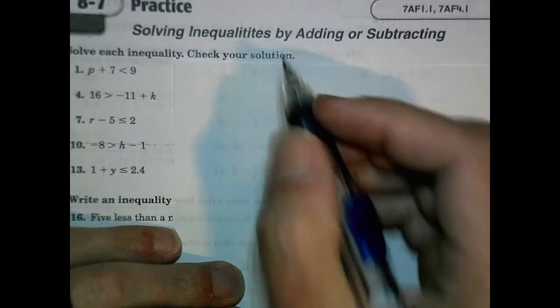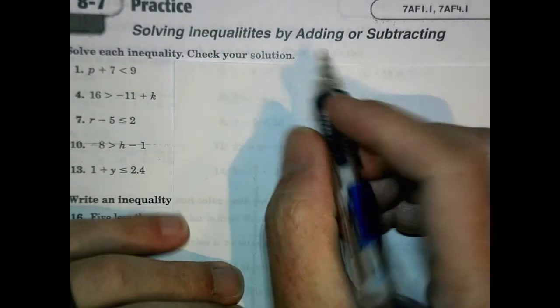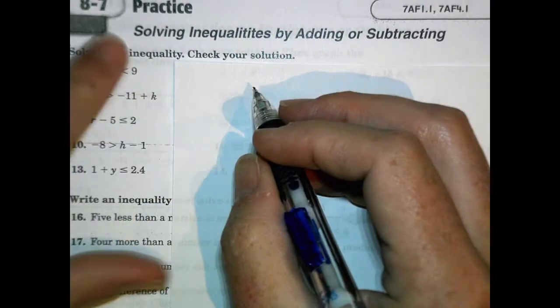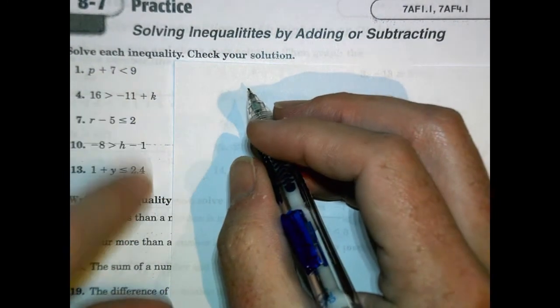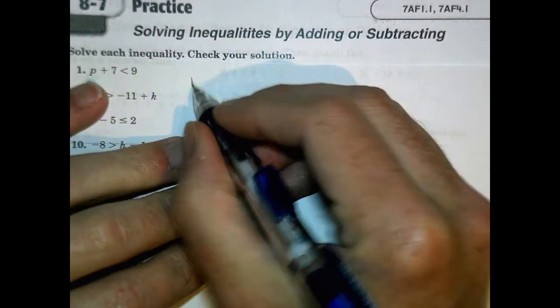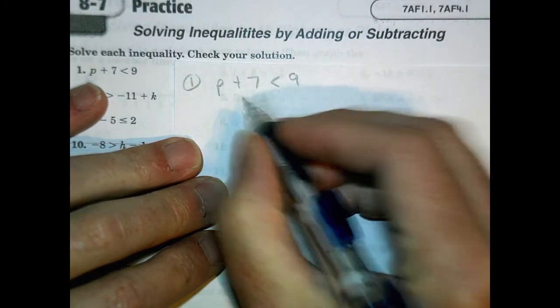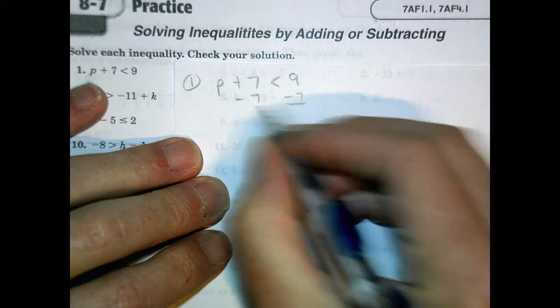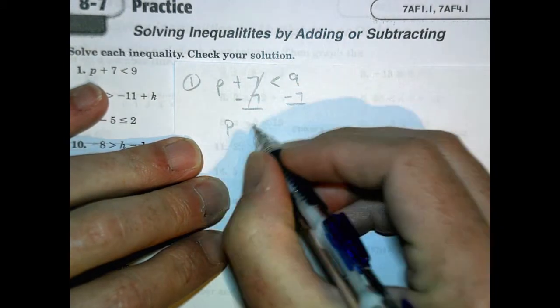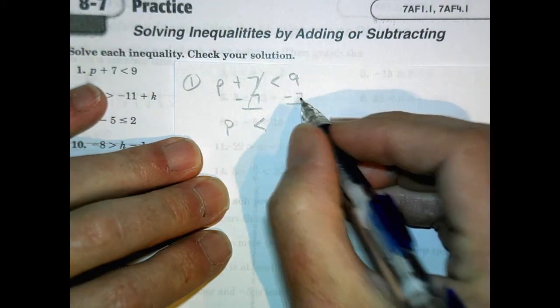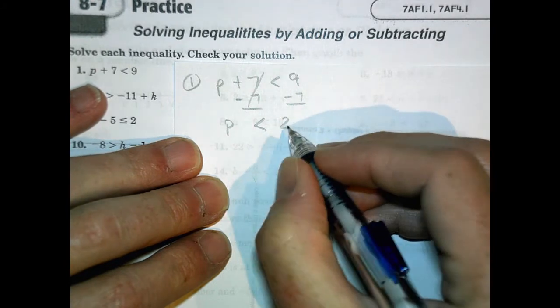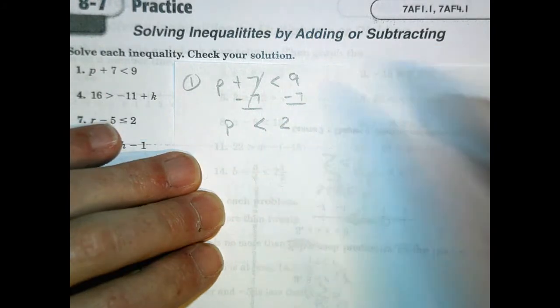Alright, here we go. Let's look at your homework for solving inequalities by adding and subtracting. I'm going to use a piece of paper here because there's not much room here to solve these. So for number 1, we had p plus 7 is less than 9. So I'm going to subtract 7 from both sides, so that goes away. And I'm left with p is less than 9 minus 7, which is going to be 2.